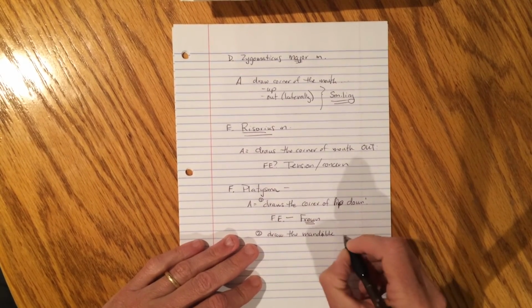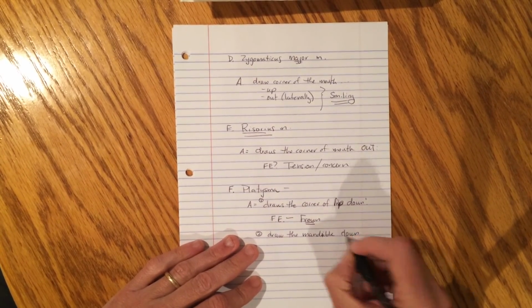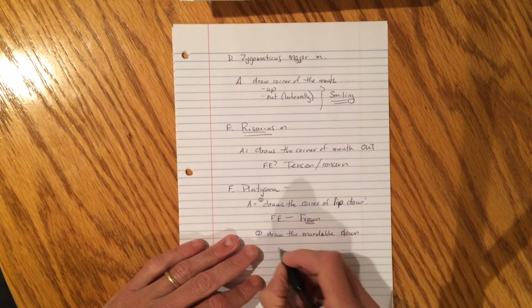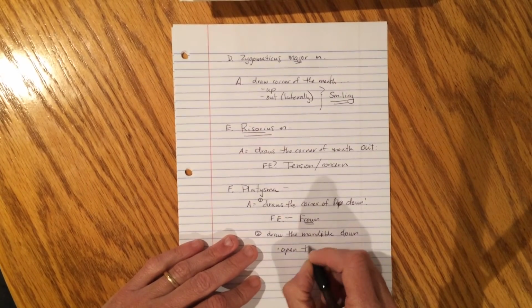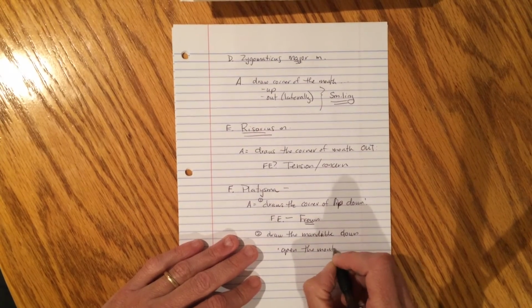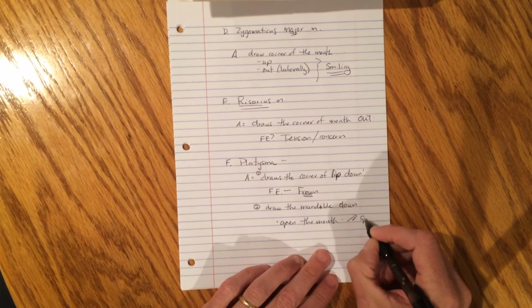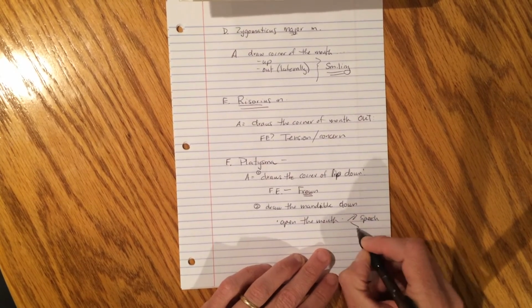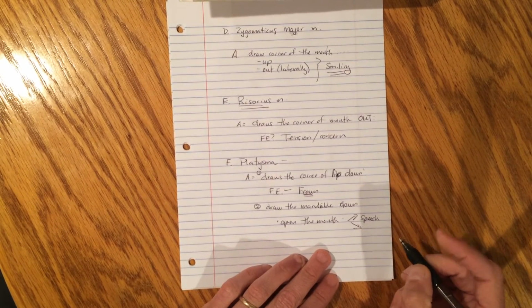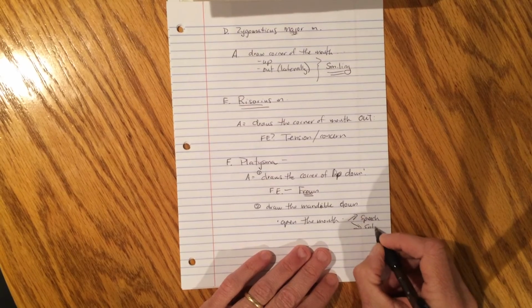Whoops, mandible. Can't spell today. It draws the mandible down. Now, what's that going to do? That's going to open the mouth. And when is that important? Speech, like I'm doing now, and, you guessed it, eating.